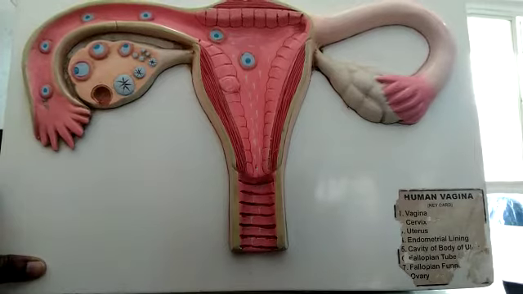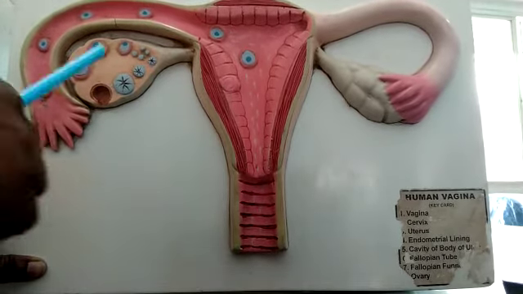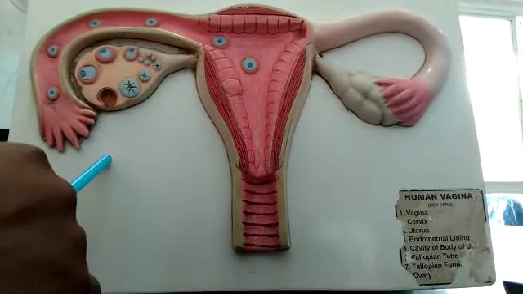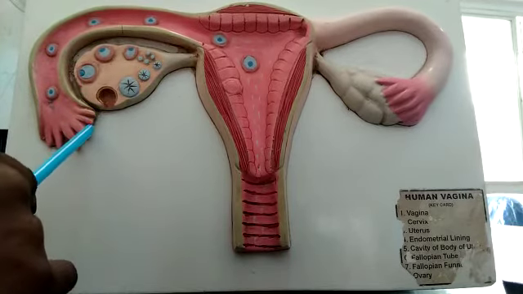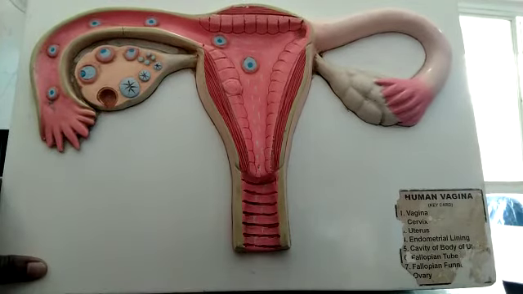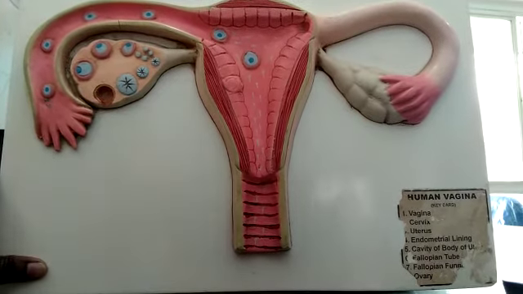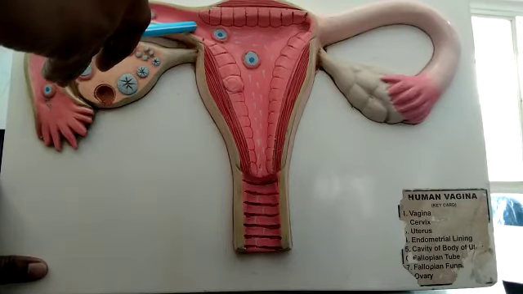Then the outer layer is the serosal layer. Now, when we talk about the embryology of the uterine tube, it develops from a duct called the Mullerian duct. So this fallopian tube has fimbriae, infundibulum, ampulla, isthmus, interstitial portion.